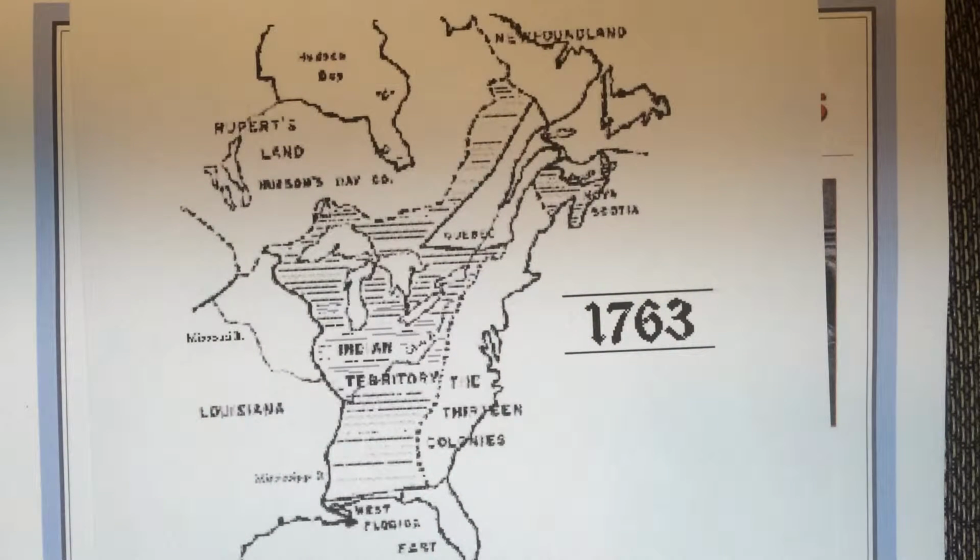The American Revolution, also called the American Revolutionary War, was a war fought between Great Britain and its 13 colonies along the Atlantic Ocean in North America. This revolution, or war, which began on April 13, 1775, ended on September 3, 1783. In this video, we're going to tell you about the causes of the Revolutionary War.